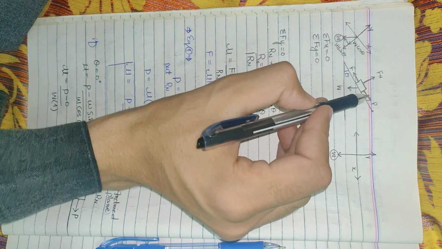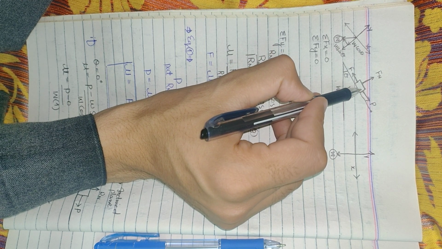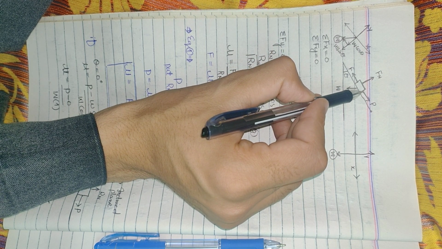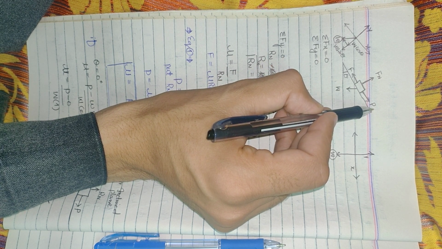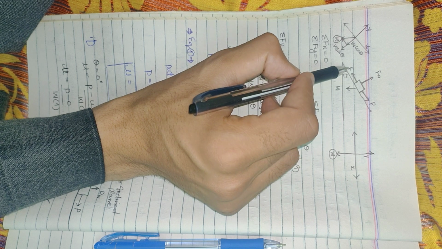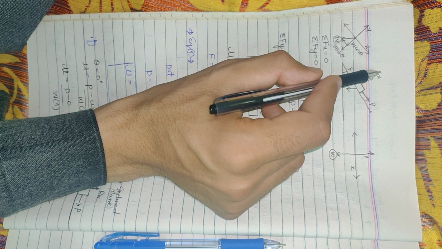So this is the object and this is its surface, and the object is moved on this surface by an applied force along this direction and by a frictional force along this direction. This is the weight of the object and this is the normal force of the object.